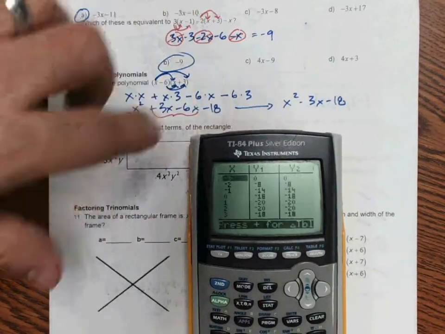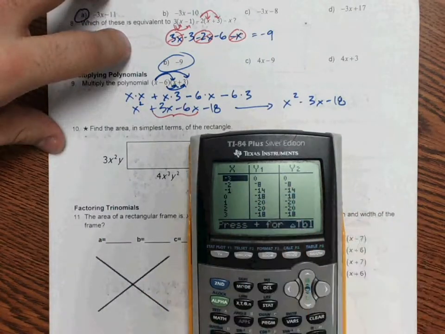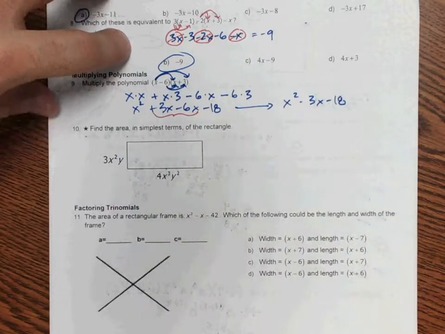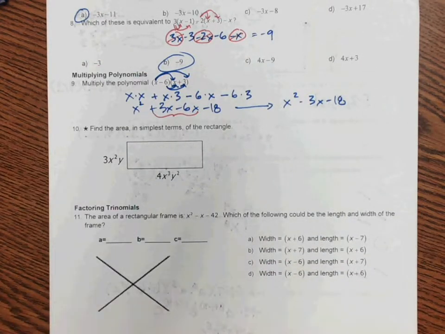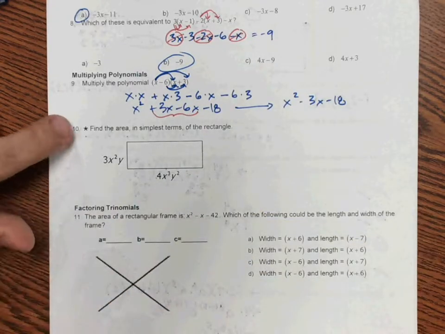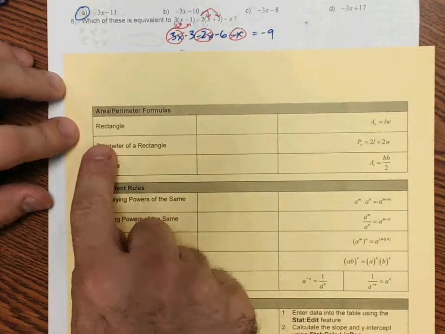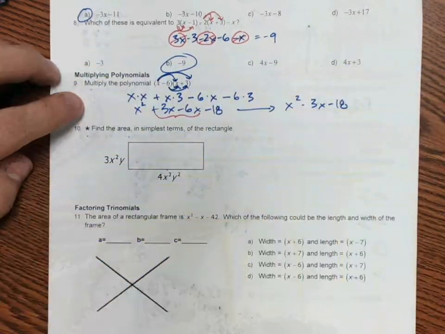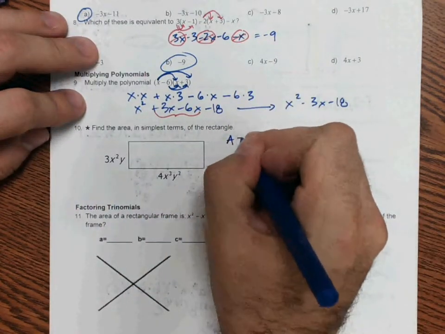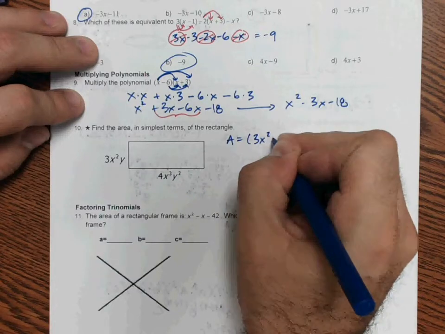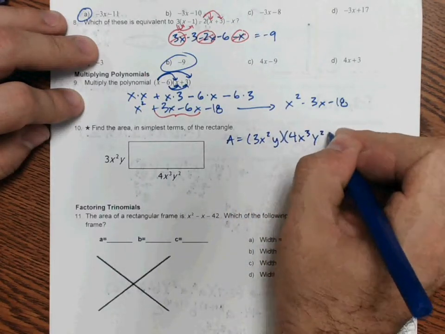Go to your table, check to see that all of the two columns at the end are identical, and they are. Okay. Number 10 says find the area in simplest terms of the rectangle. Now, in this case, we have a star, meaning that we can use the formula chart. The formula chart states that the area of a rectangle is length times width. We have length, we have width, so we're going to multiply those two things together. A equals 3x squared y times 4x to the power of 3y squared.